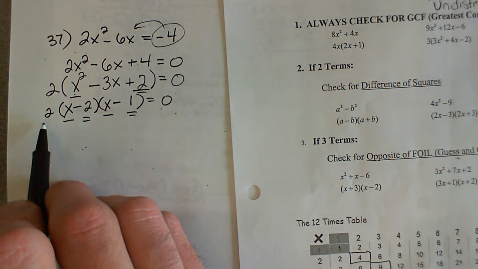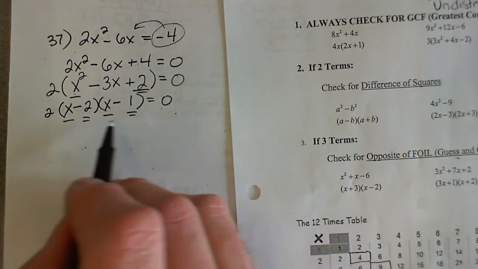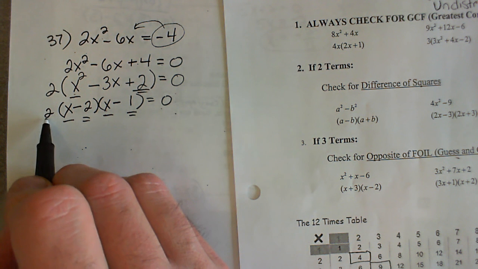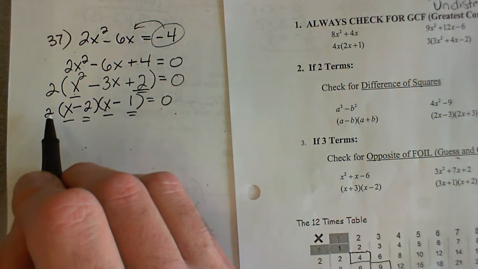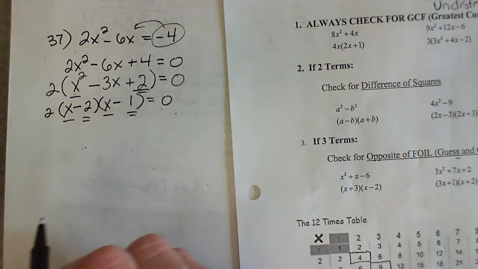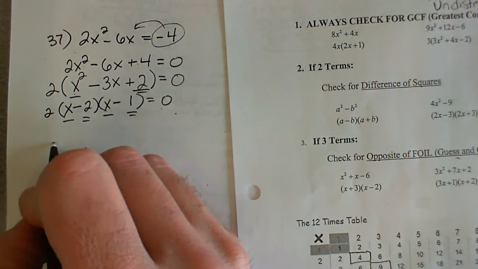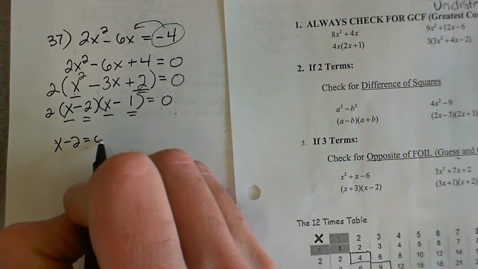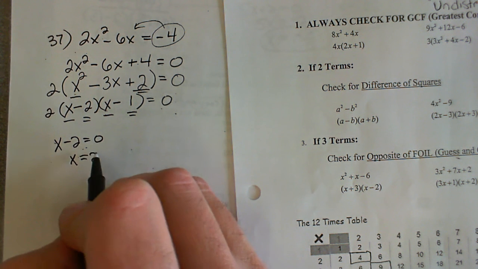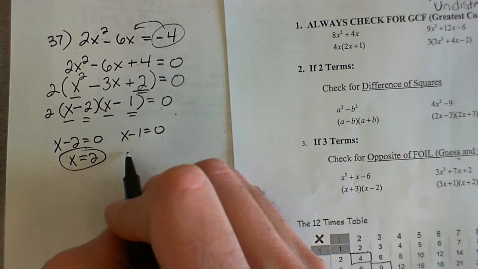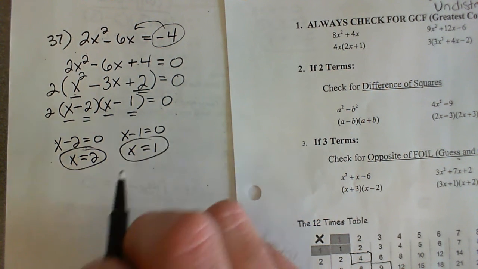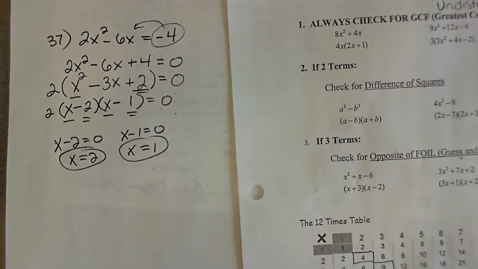Now we have to find our solutions. Since this number 2 doesn't have a variable attached to it, it's not going to be part of your solution. You could actually divide it to the other side, it would disappear. So x minus 2 could equal 0, so x could equal 2. That's your one solution. Or x minus 1 could equal 0, so x could equal positive 1. Okay? So there's a couple examples to show you how to use the reference sheet.